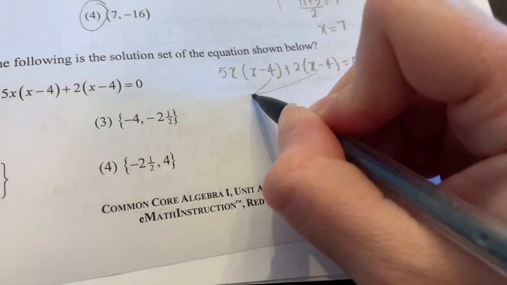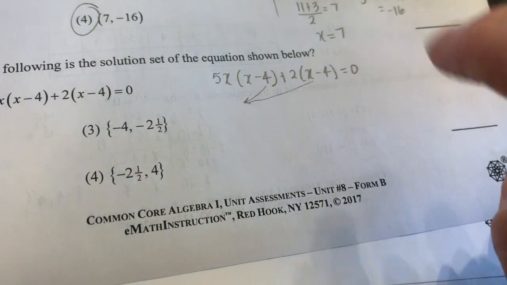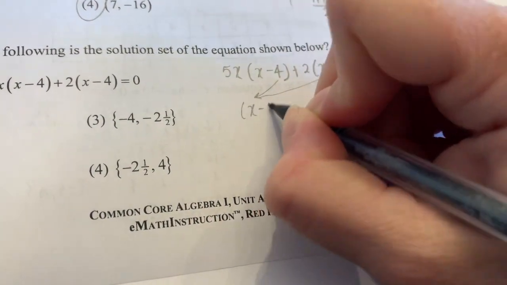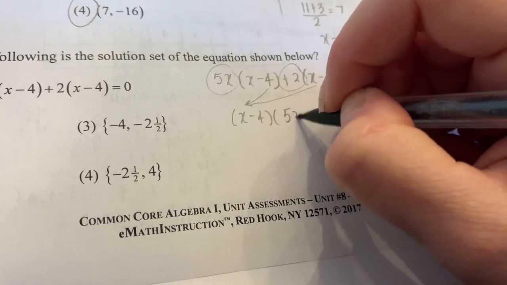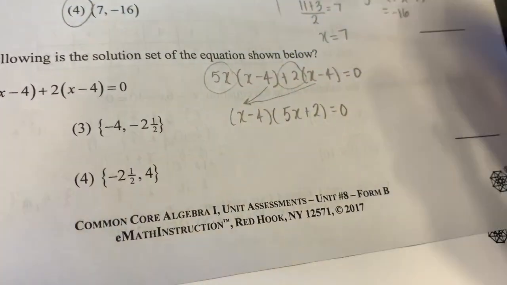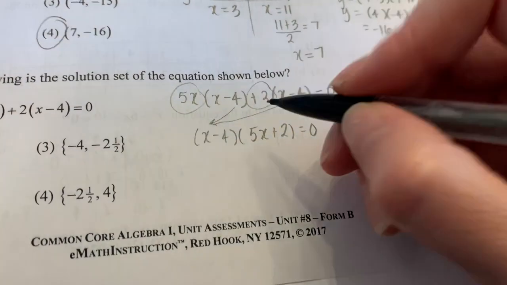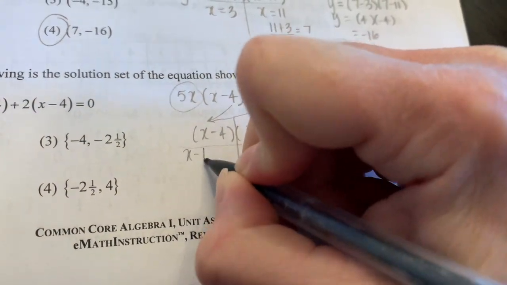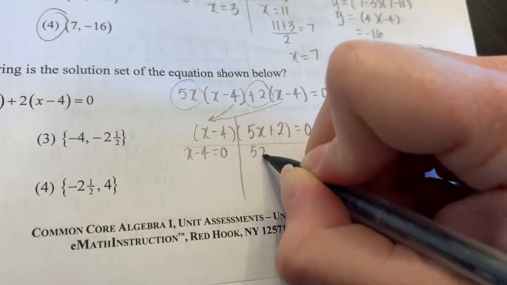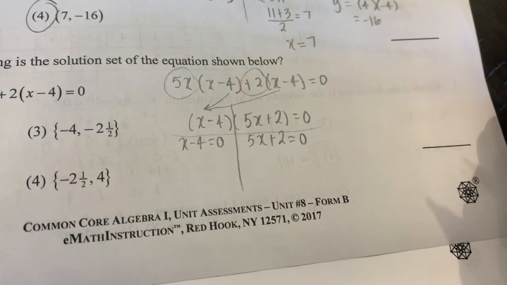It could be a whole binomial, right? So we're going to factor out the x minus 4, and what's left is 5x plus 2, so that's my second binomial. Now I can set them each equal to 0 and find my solutions. So x minus 4 equals 0, and 5x plus 2 equals 0.